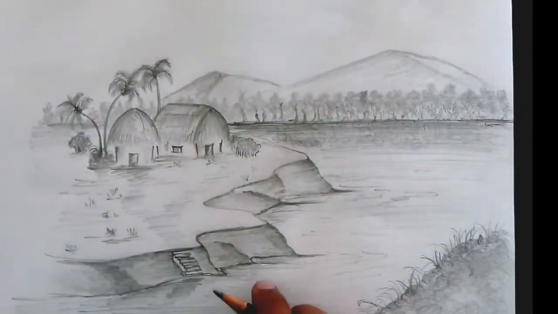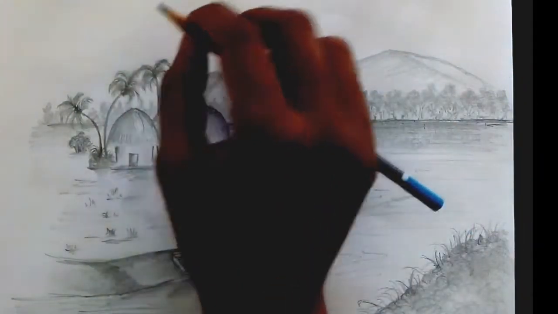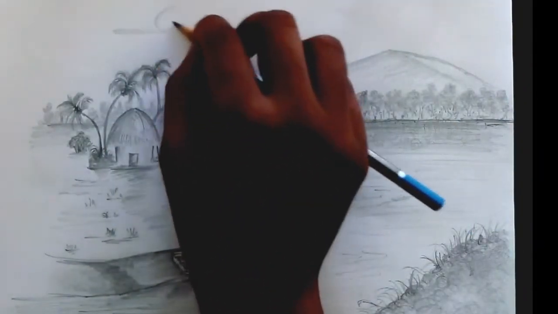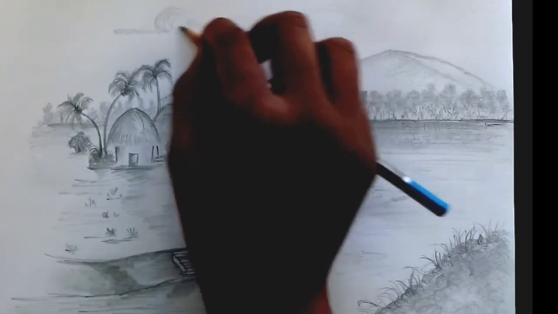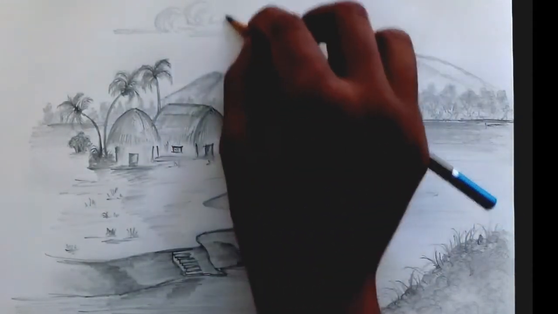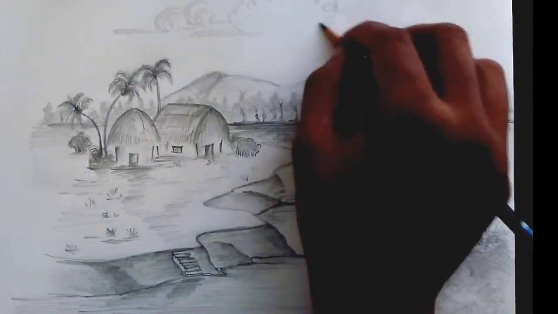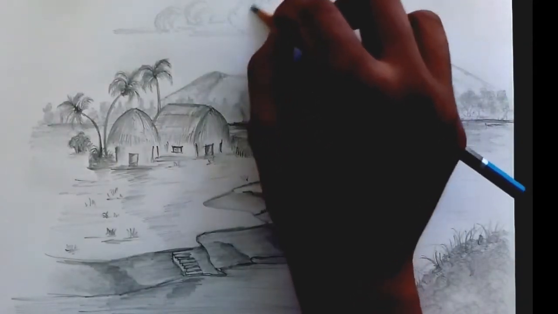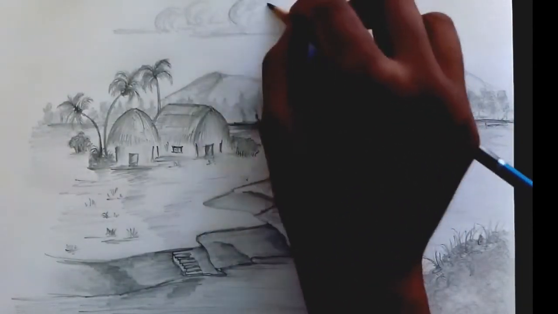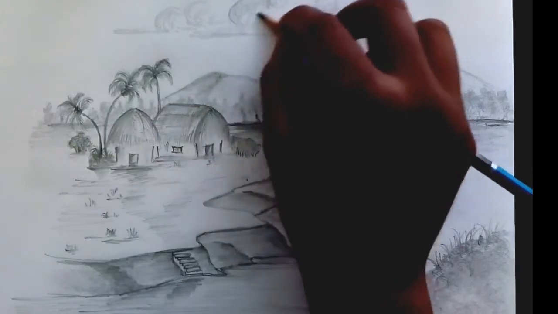So this looks decent, so let me add some clouds in the sky. For the clouds, you just have to hold your pencil in the shading angle and just make some small circles, play with those circles, add some small shadings over there, and then blend it by hand.